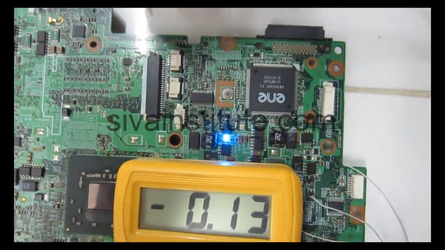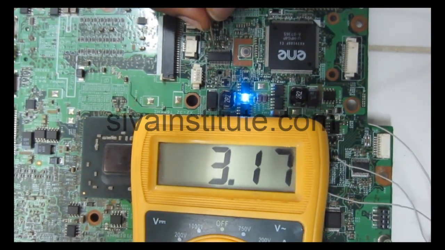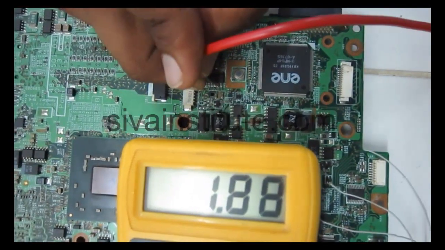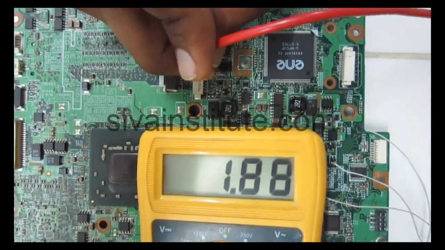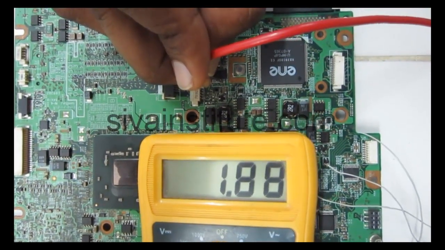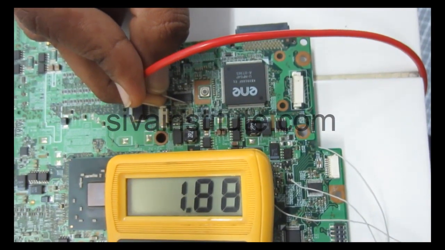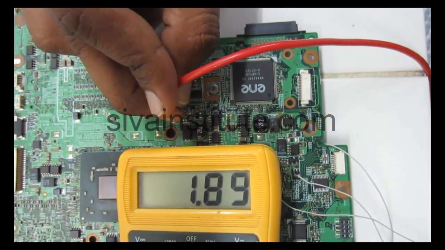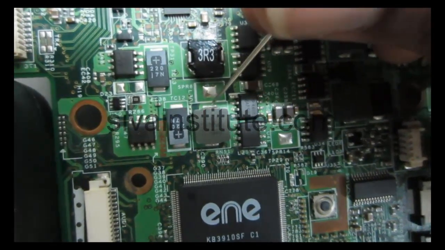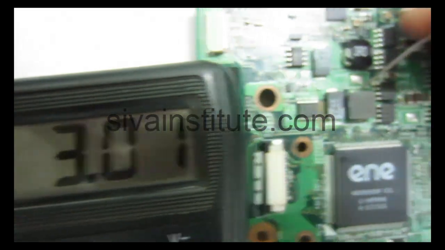After the S4 command, pin number 11, 3.1 volts. Pin number 26, 1.8 volts. So the S4 command is okay. 1.8 volts is okay. We will see the S4 command in this coil. See here, 3.3 volts is okay.